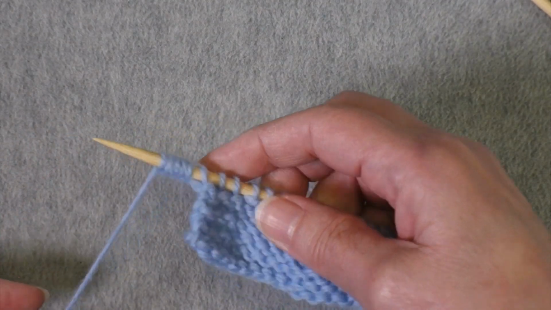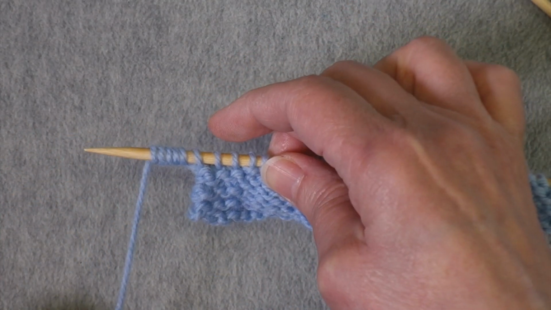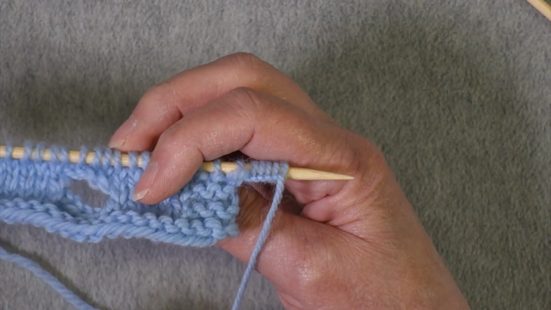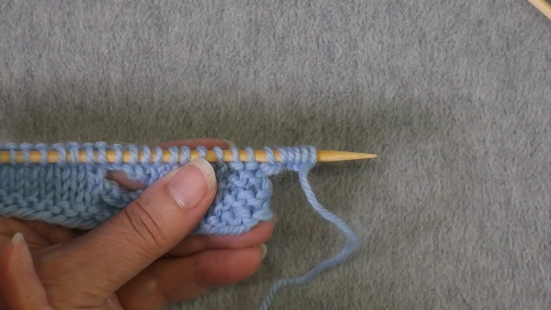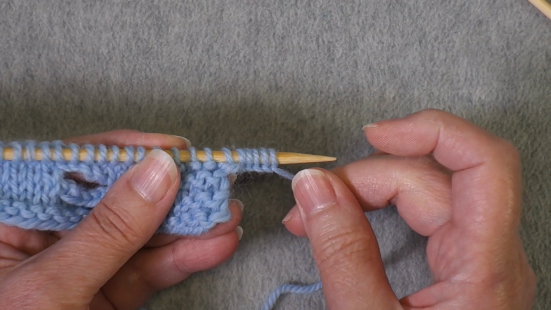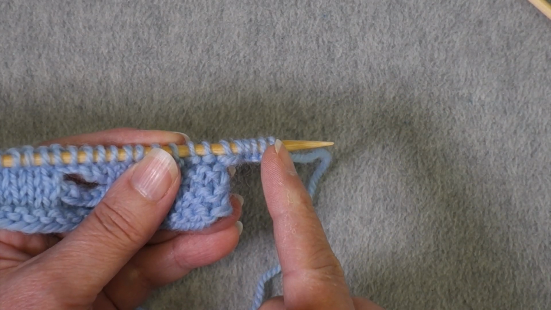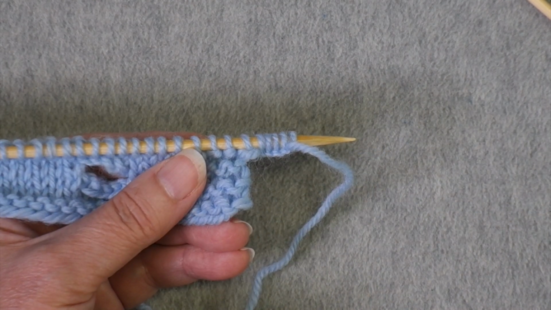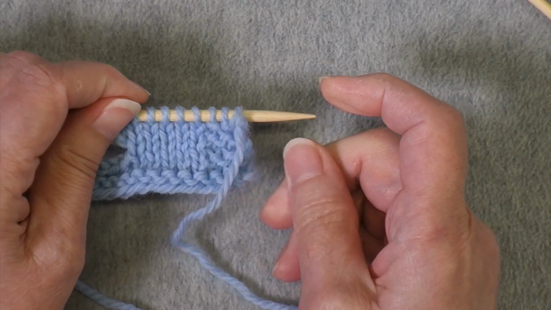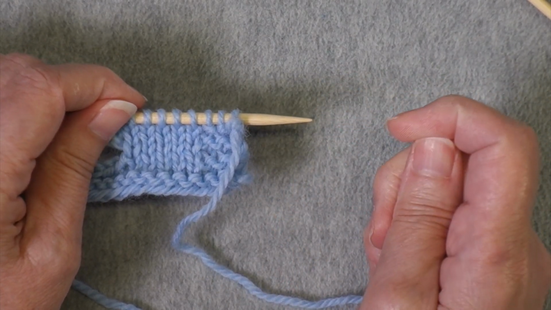after I finished this row, the next thing I do is I turn my work as I would do when I work flat, and then I work this row. Well, the first thing that I have to do is work across all of those stitches that I just cast on, and then I can work the established stitches. But sometimes a pattern will tell you to cast on at the beginning of a row.